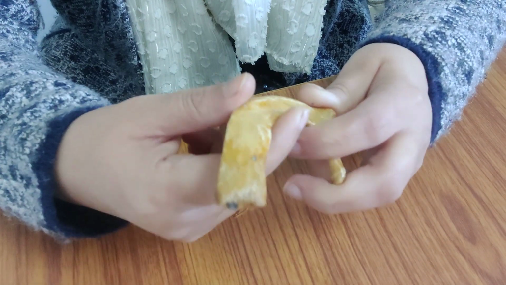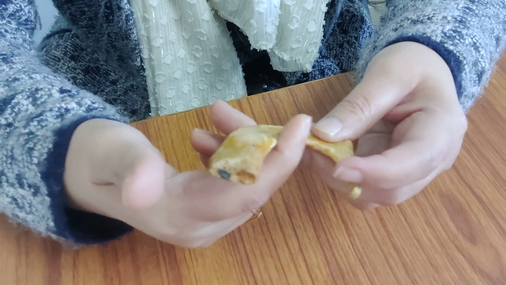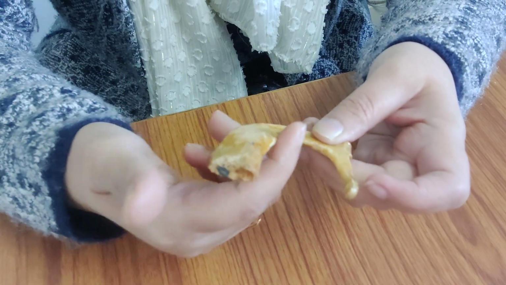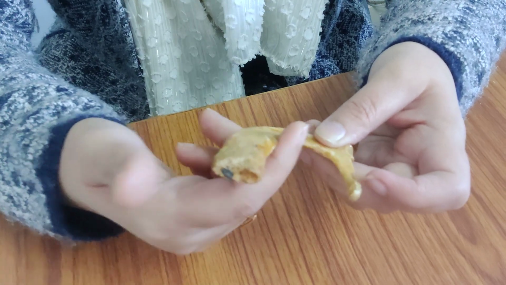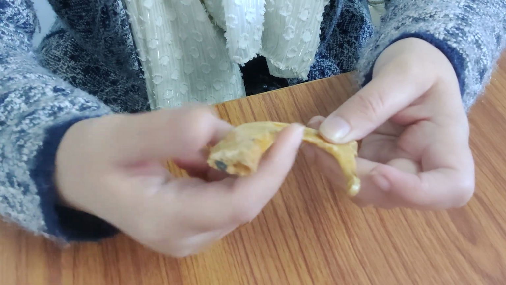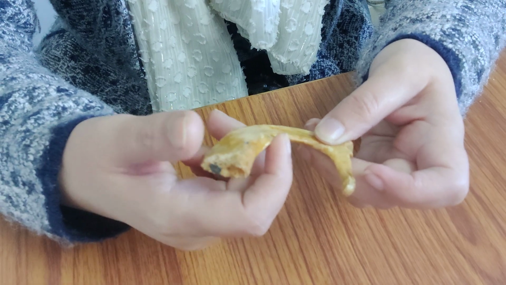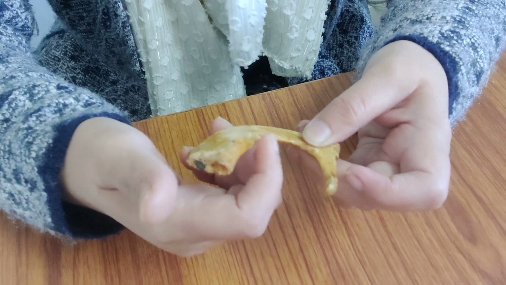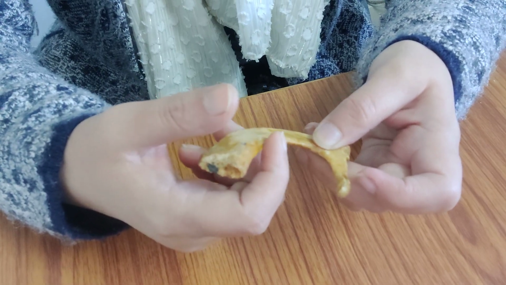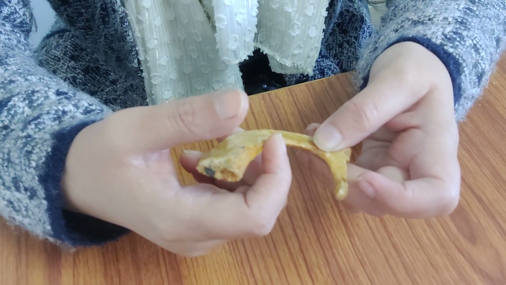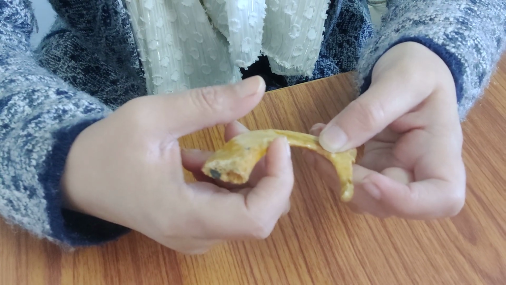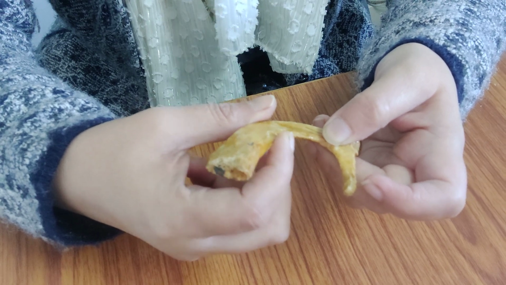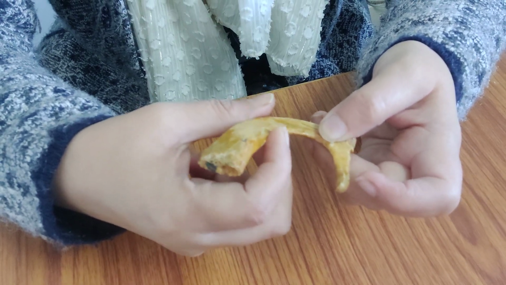Okay, now the inner border gives attachment to the suprapleural membrane, which is also known as Sibson's fascia. And the tubercle which is present on the inner border, known as the scalene tubercle, gives attachment to scalenus anterior muscle. And the tubercle also gives attachment to a ligament which is known as the lateral costotransverse ligament.